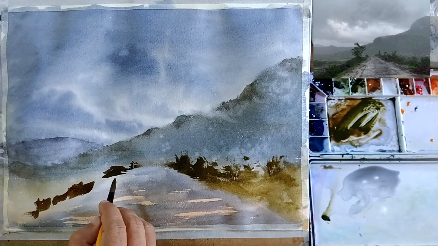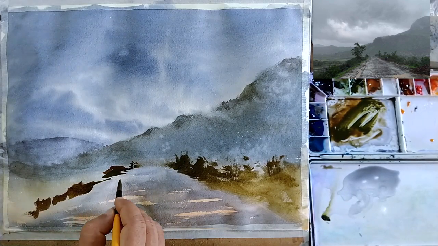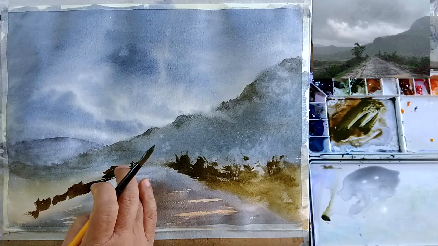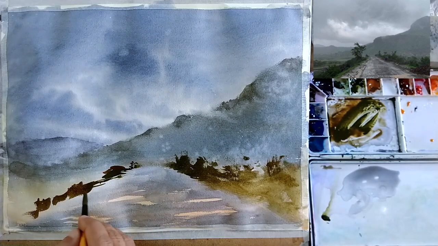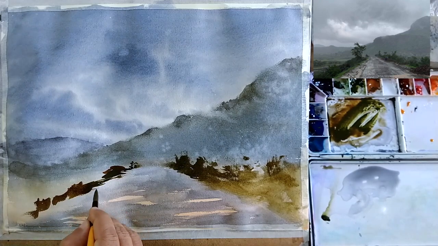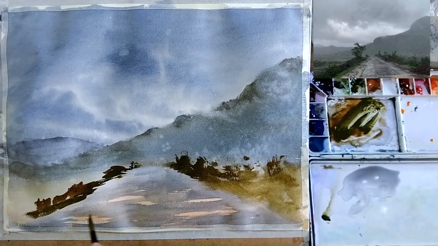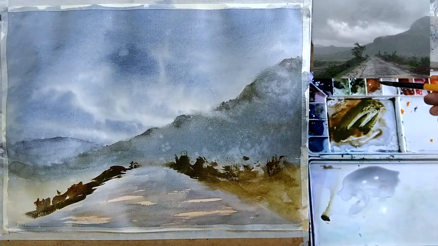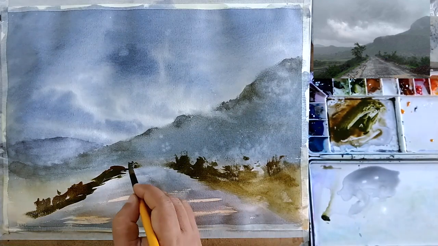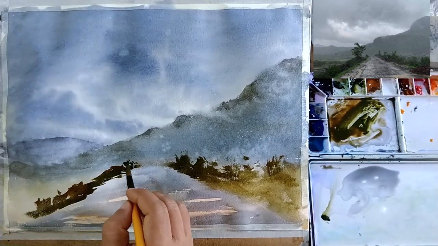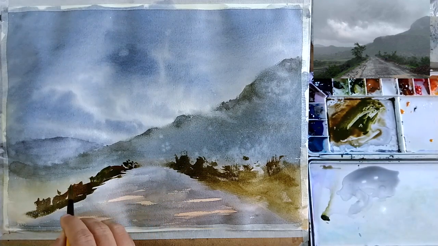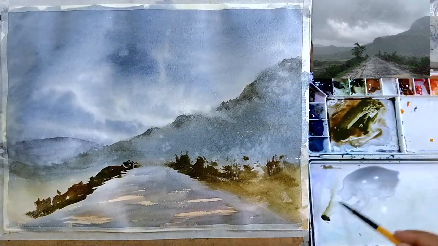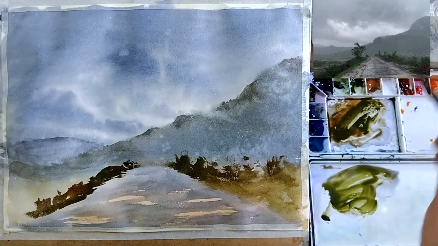Little greenish stuff. Some light greenish.